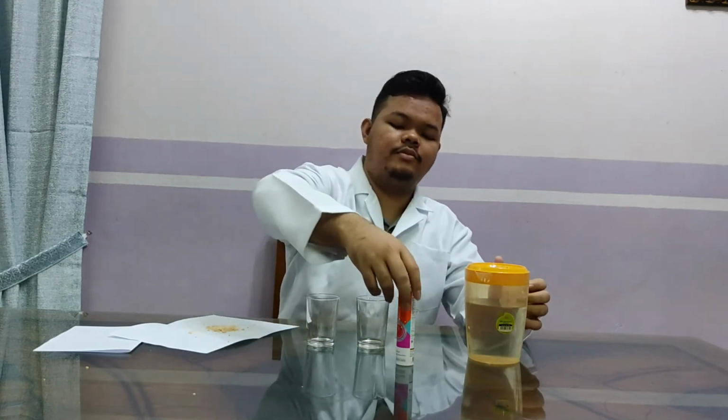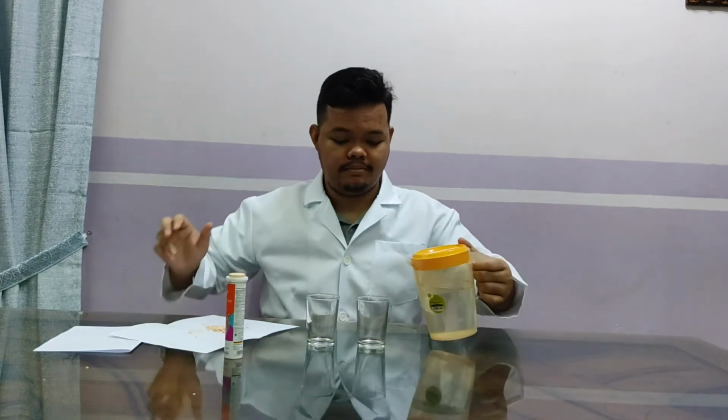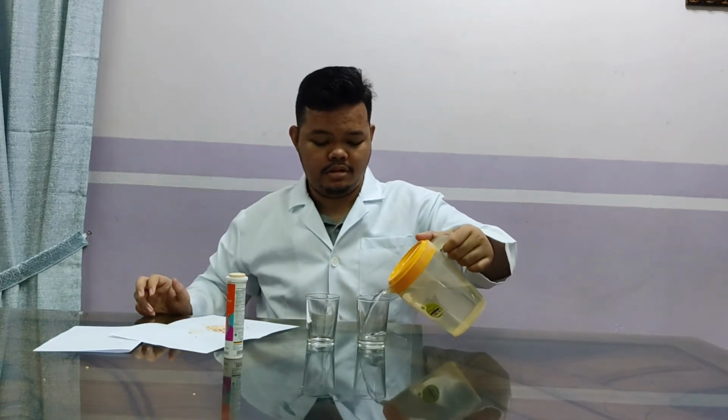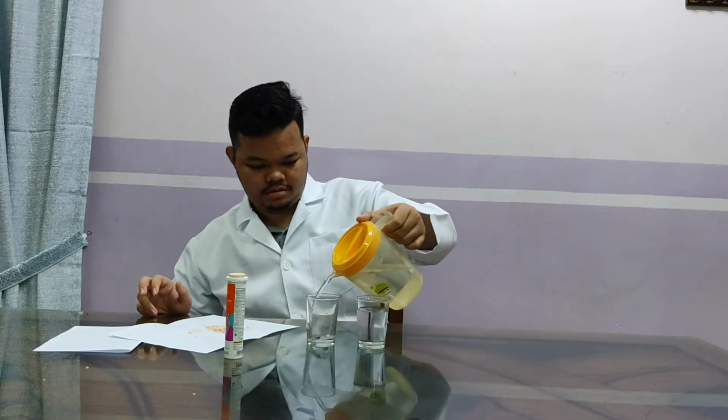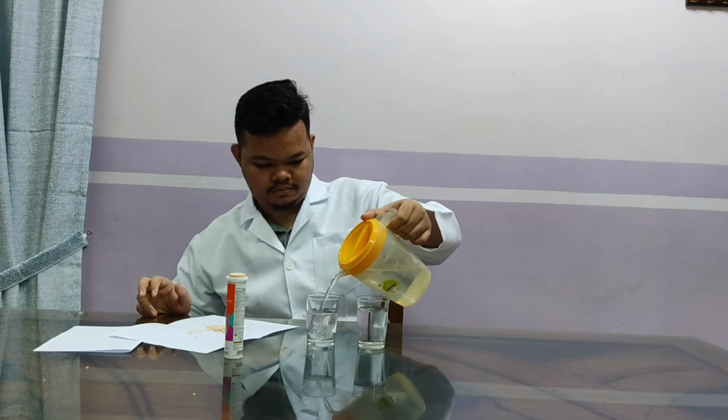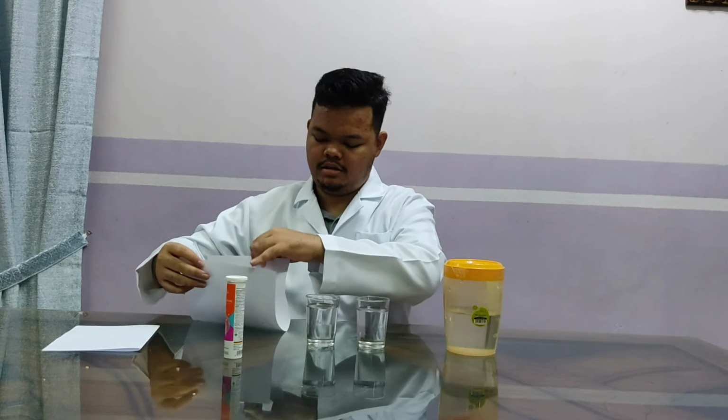The first step is just to pour the water inside the cup. Just pour just enough. Take the vitamin C, the two types.